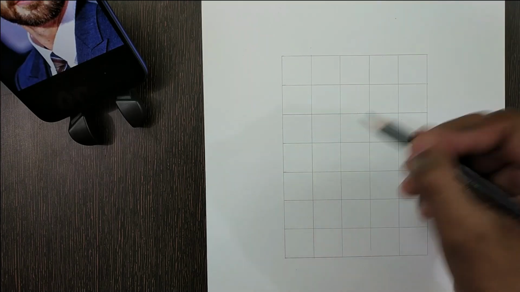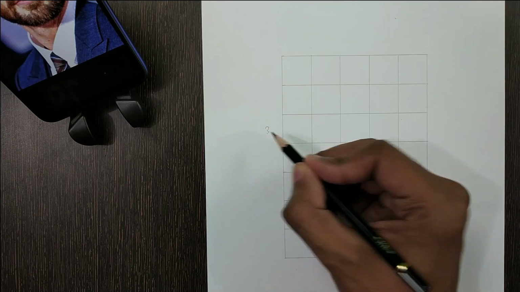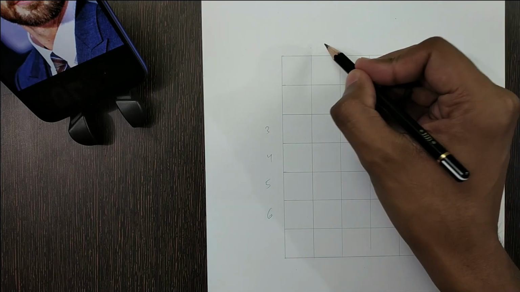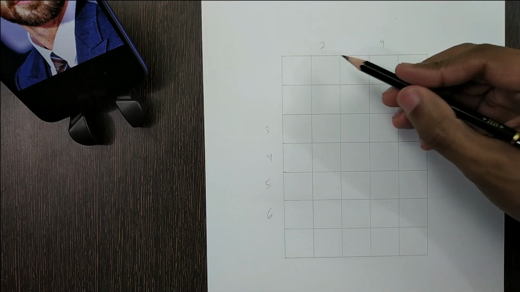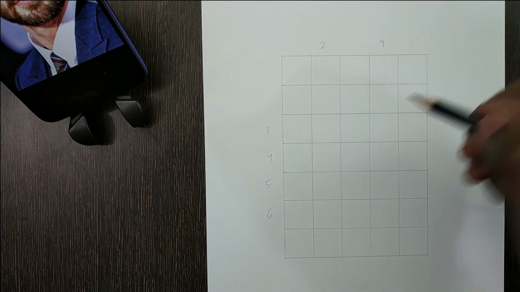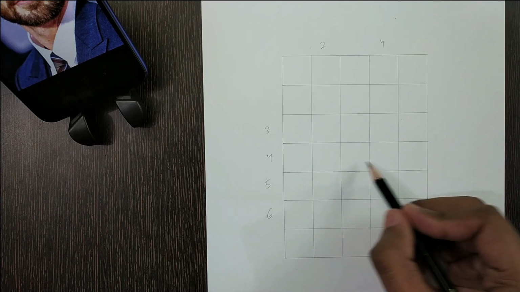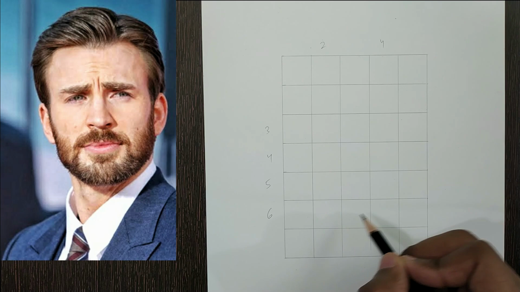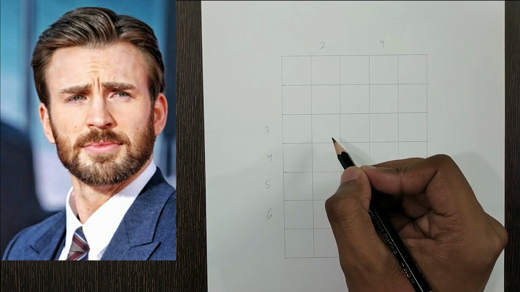Let's mark the important rows and columns. So 3, 4, 5 and 6, and for the columns second and fourth. In the second and fourth column we will draw the eyes. In the third row we will draw the eyes. In the fourth we will draw the nose, and in the fifth and sixth row we will draw the mustache and lips. Let's start with the eye and eyebrow.